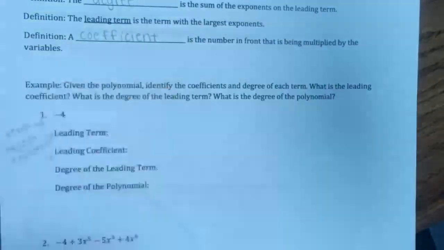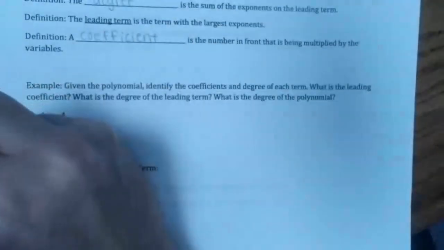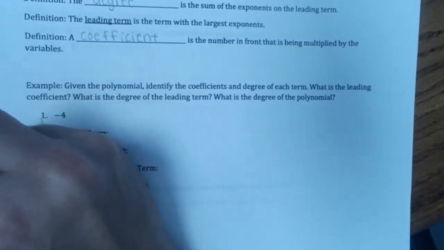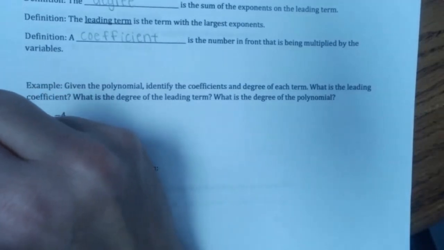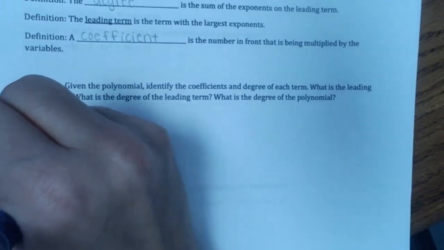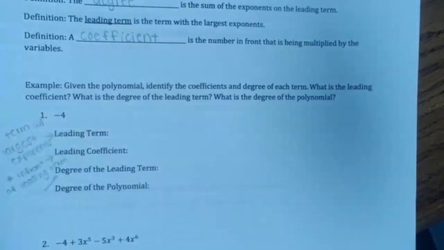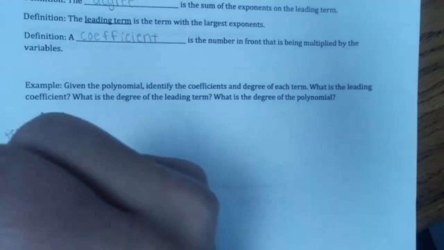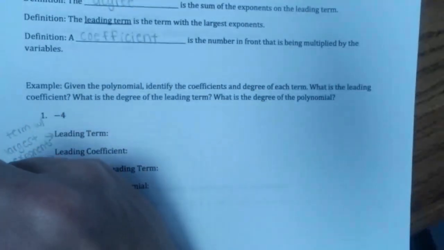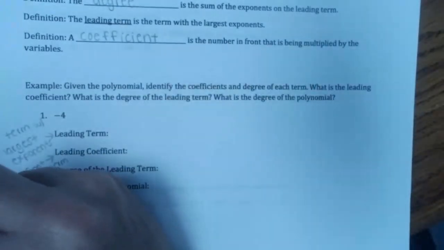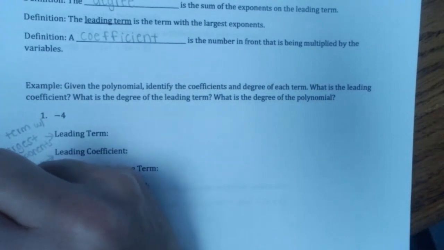The leading coefficient is the number in front of the leading term. The degree of the leading term is adding up the sum of the exponents on the leading term.